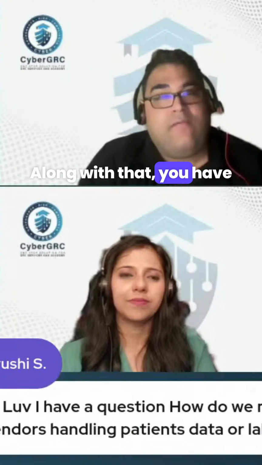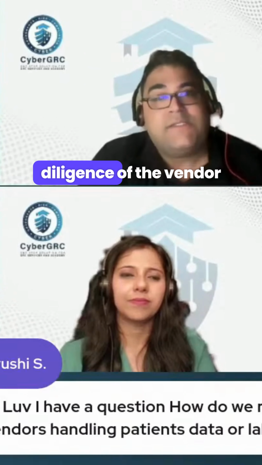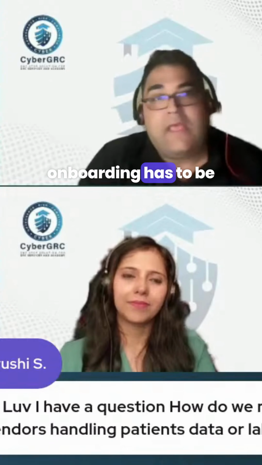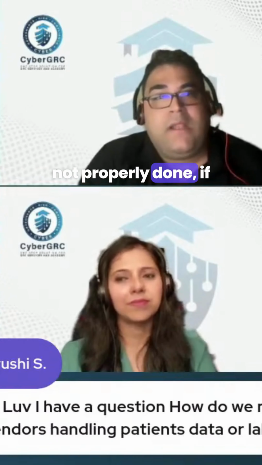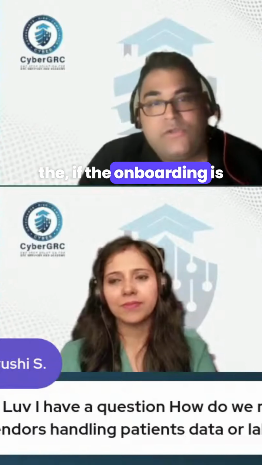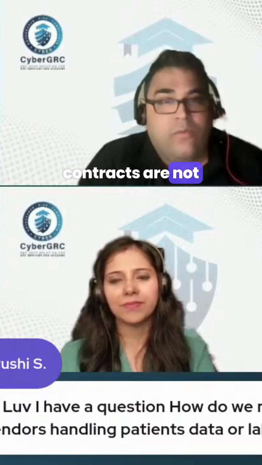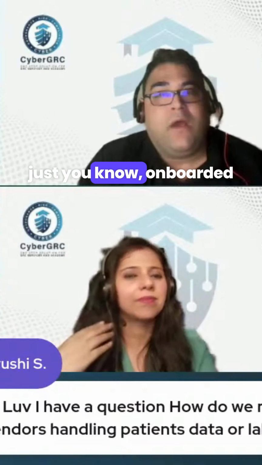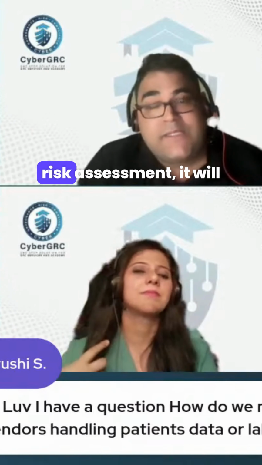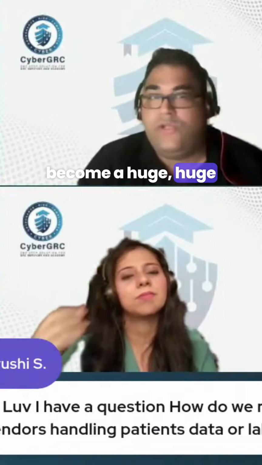Along with that, you have to make sure that the due diligence of the vendor onboarding is very properly done. If the due diligence is not properly done, if the onboarding is not properly done, if the contracts are not properly laid out, if the vendors are just onboarded without performing any risk assessment, it will become a huge challenge for the organization.